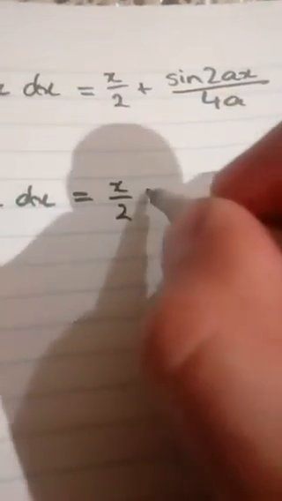So now let's do the next one, which is the integral of sine squared ax dx, which equals, well, here's something interesting. It's x over 2 minus sine 2ax over 4a. If you notice, the integral of this is out of phase with this one by 90 degrees. So that's x on 2 plus that. That's x on 2 minus that.